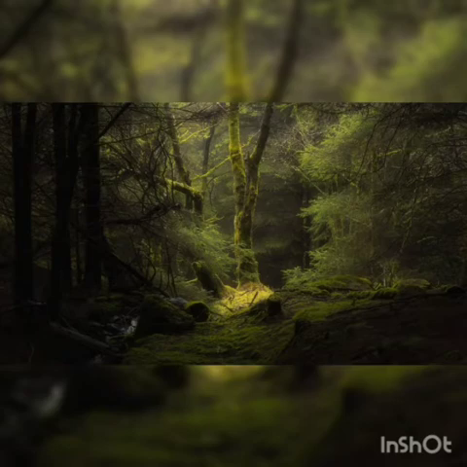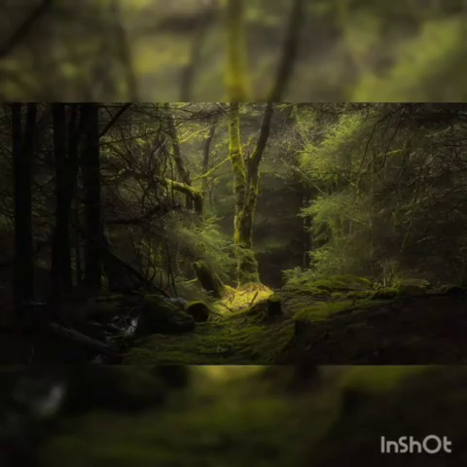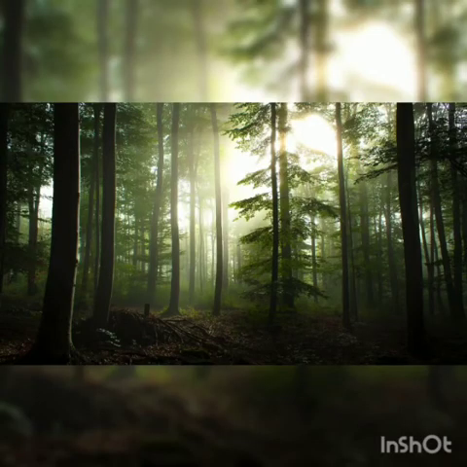Even though the forest is made up of various components, they're all interdependent. As we depend upon you and you depend upon us, the components of the forest are interdependent on one another.